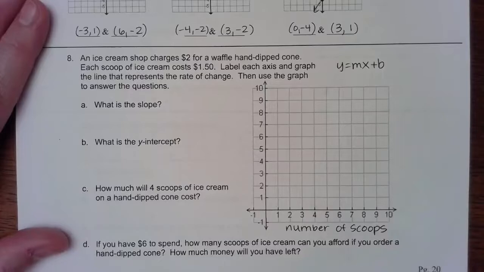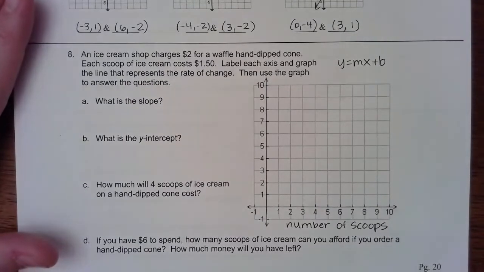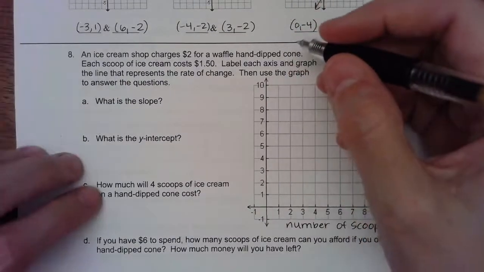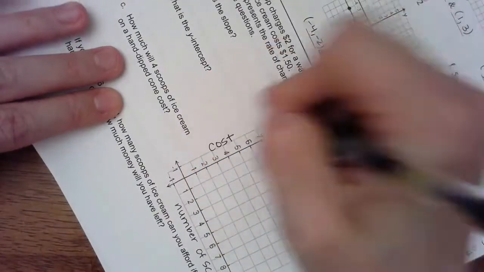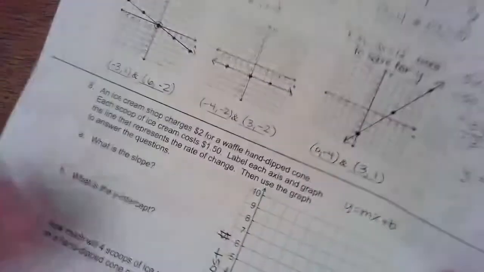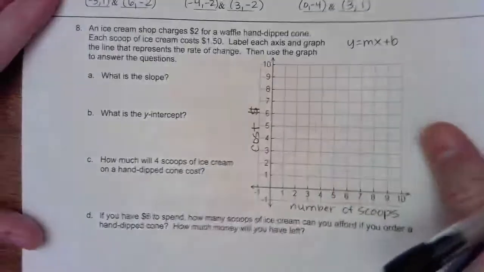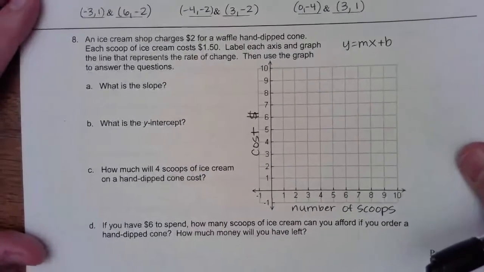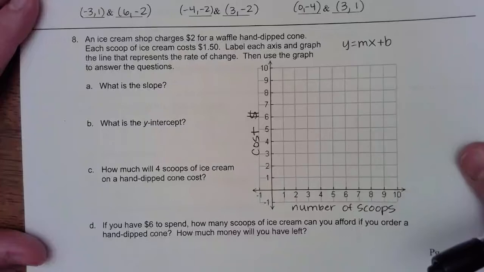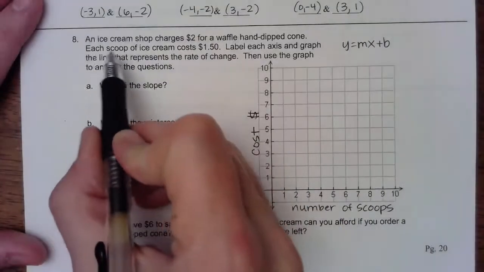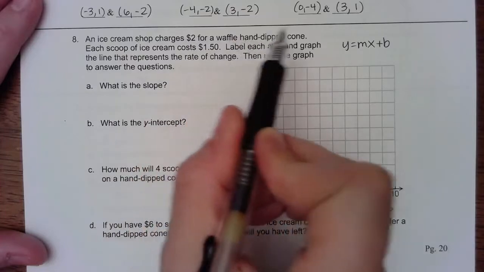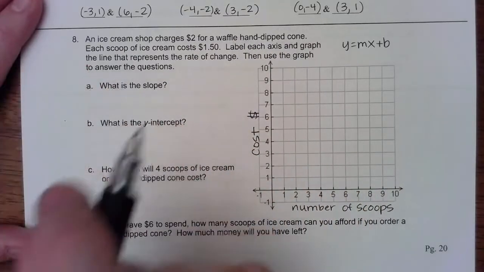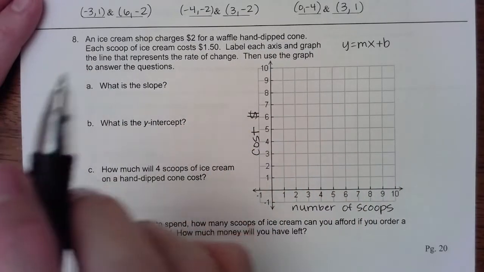So this axis is going to be how many scoops of ice cream you get. And then this axis over here, you can label it cost or you can label it money. It's going to be how much money you're spending at the ice cream store. Alright, so the first one says, what is the slope? It says each scoop of ice cream costs $1.50. The $2 for the waffle cone is just a one-time fee. That's how much it starts with.